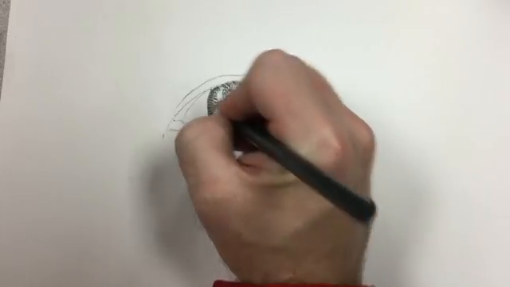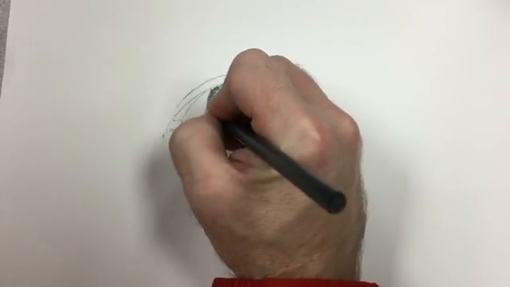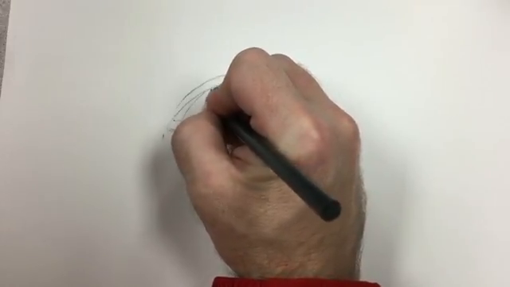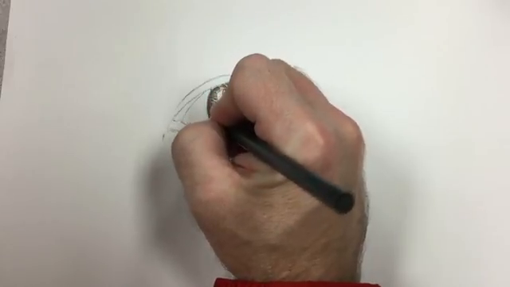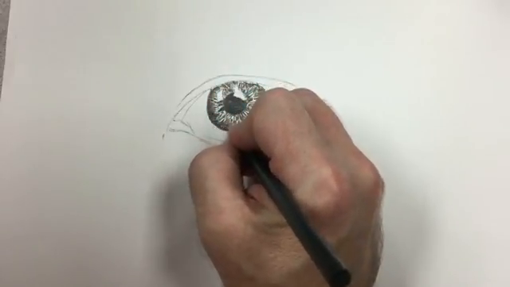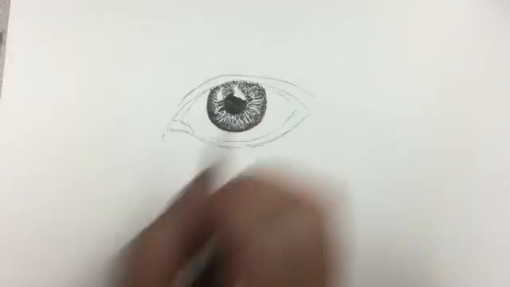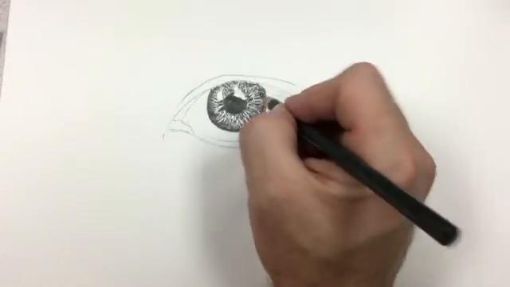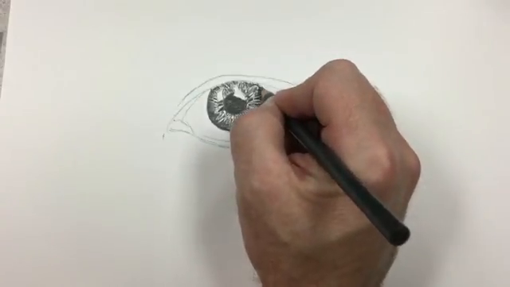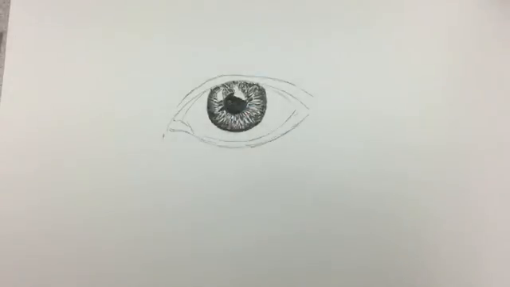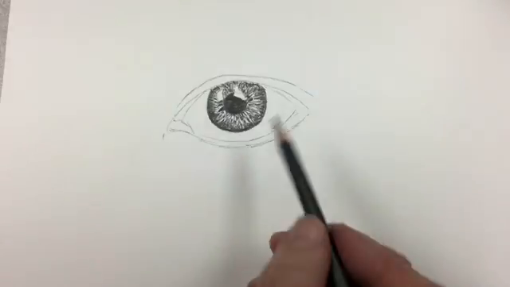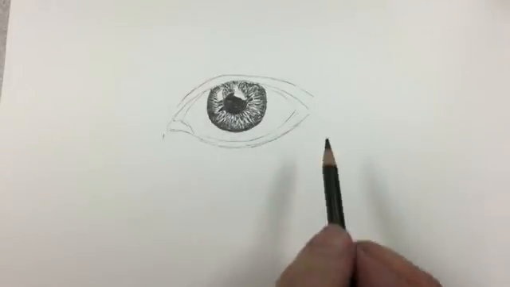And I'm going to redarken this line just a little over here. A little value. And for right now, I think we'll stop right around there. The next thing we're going to do is go in and add a little bit of value with some of our areas.